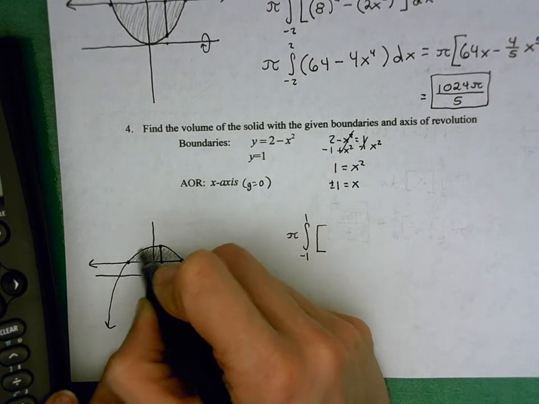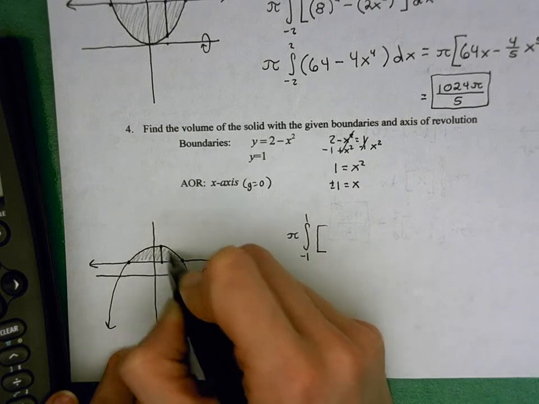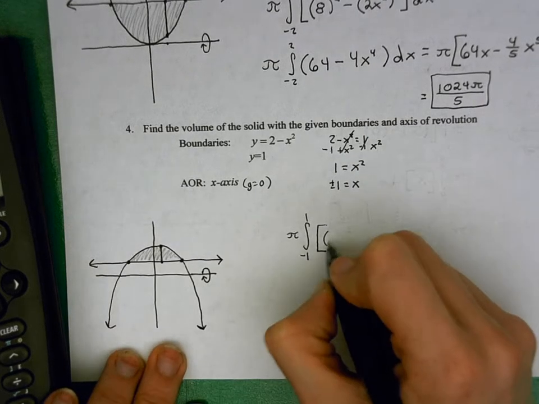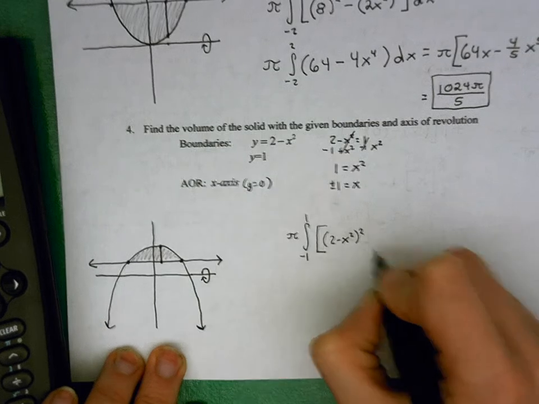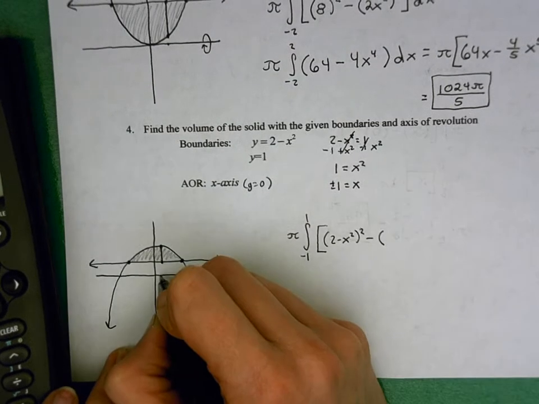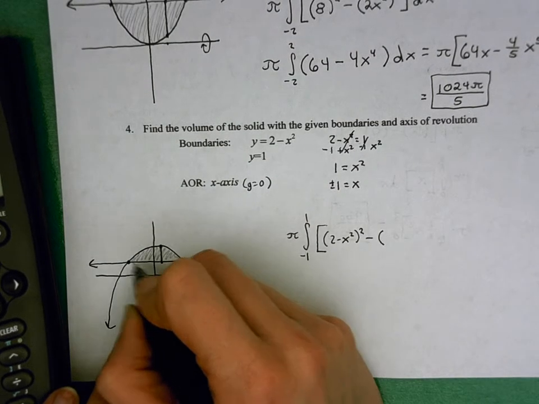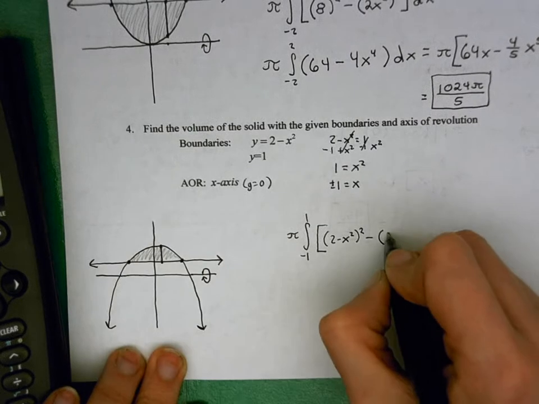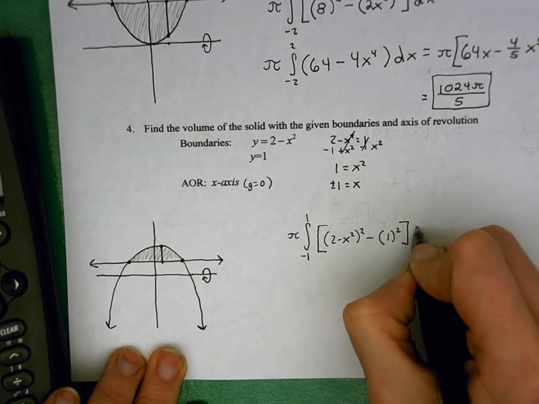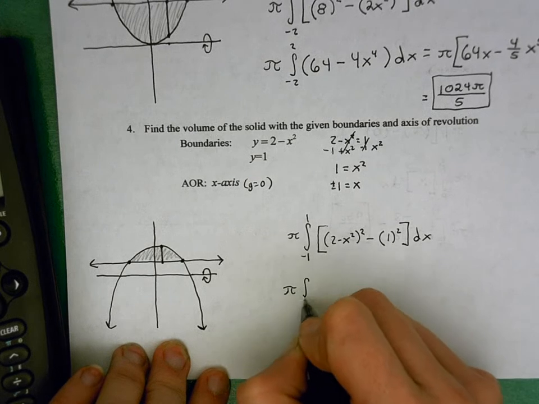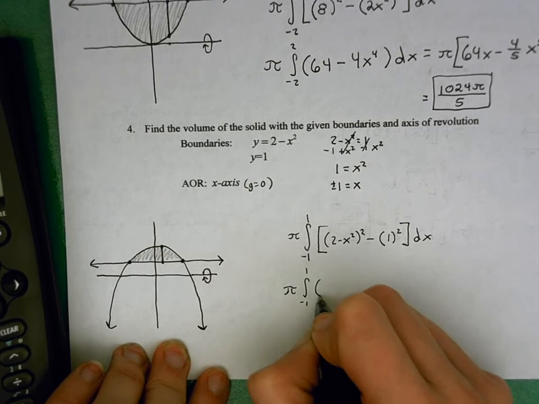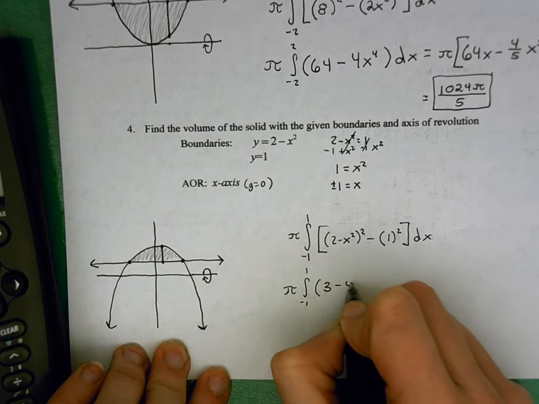Our furthest point is that quadratic, which is our 2 minus x squared, squared, minus our small r, which is the distance from the axis of revolution to the closest point, which is the horizontal line, so 1 squared.